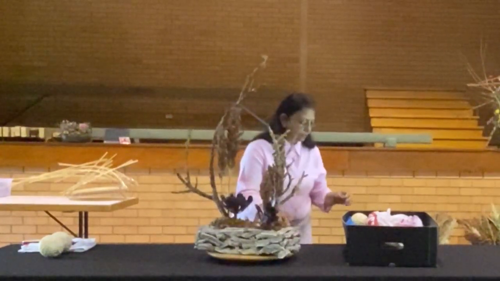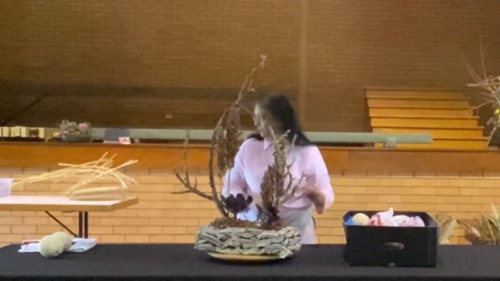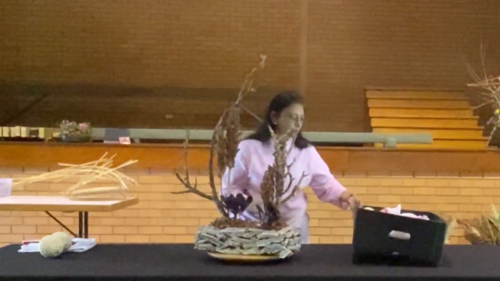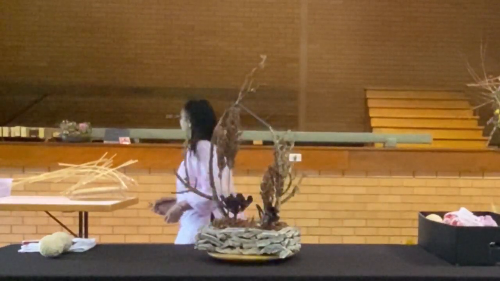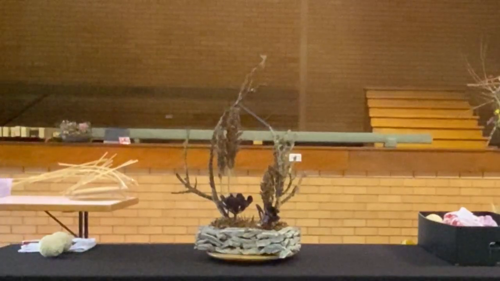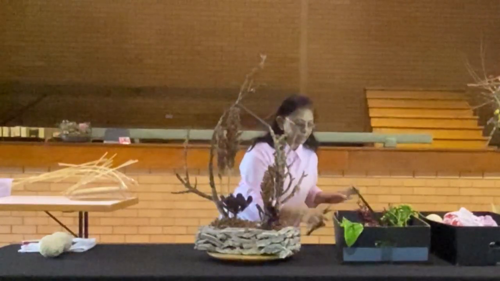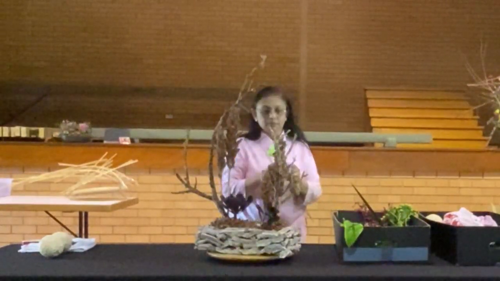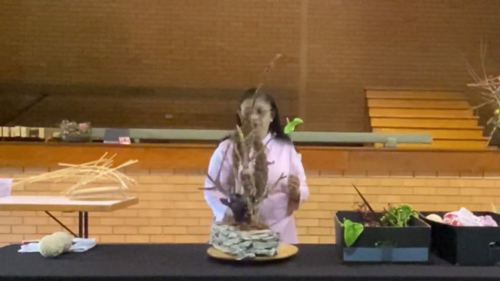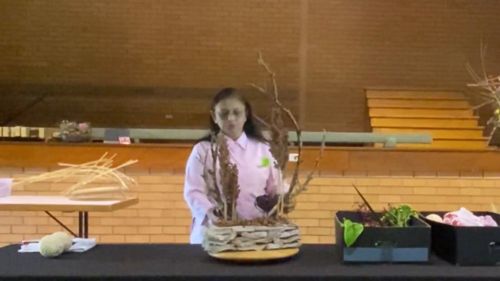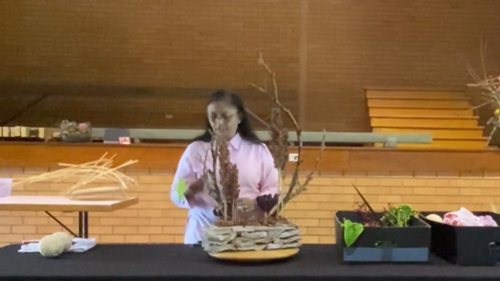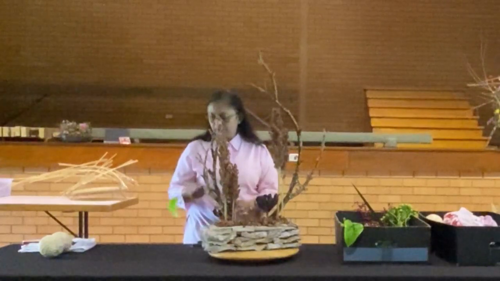So just very basic, and then I'm going to use some of the anthuriums, giving some color. When I start using the color, what I would do is start from the top and bring your color down so that it goes throughout the design. These are some beautiful anthuriums.